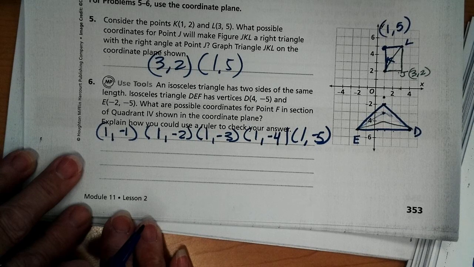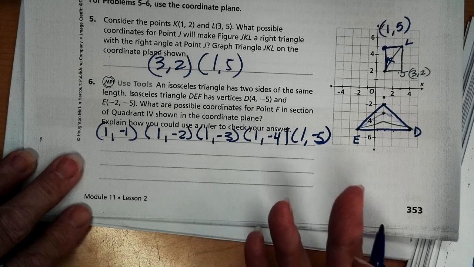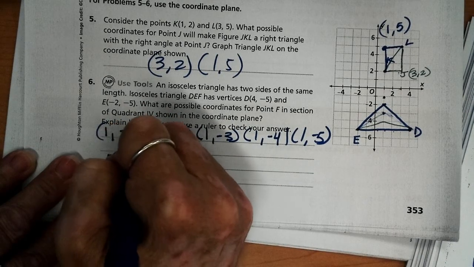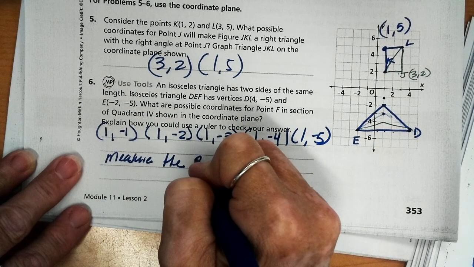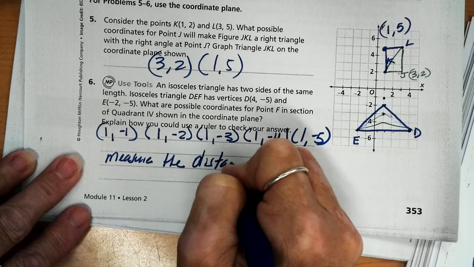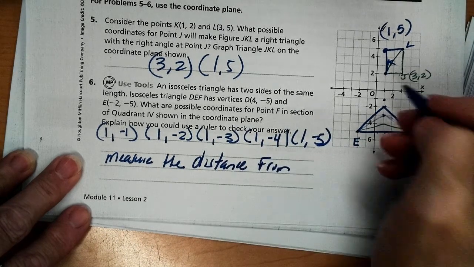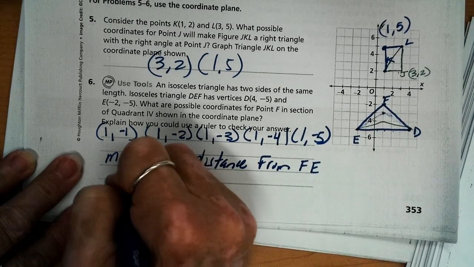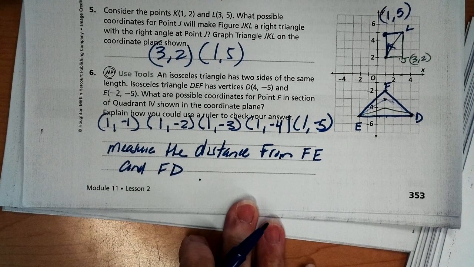Okay? So, right, it says explain how to use a ruler. So basically we could measure them, right? So measure the distance from, because this would be F, from F to E and F to D. So that's what you would do. Use a ruler.